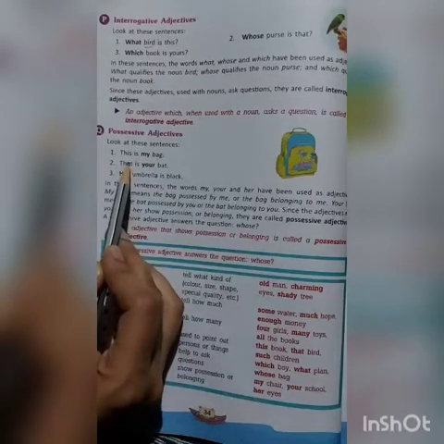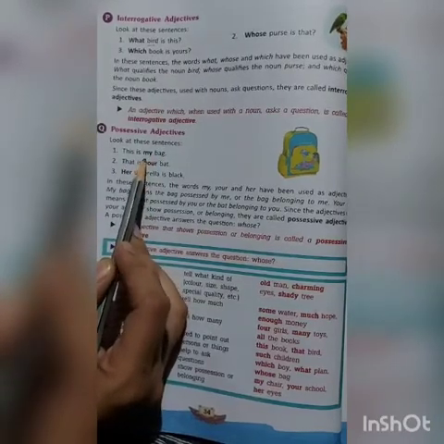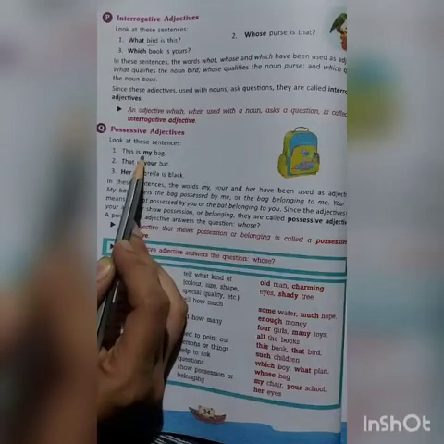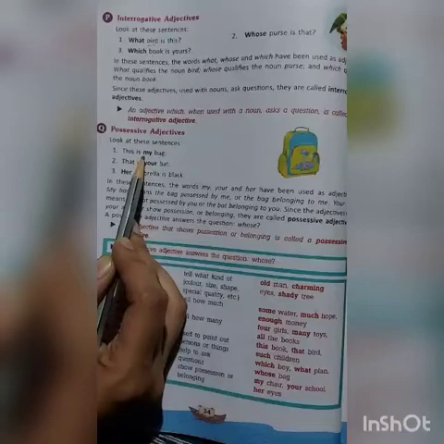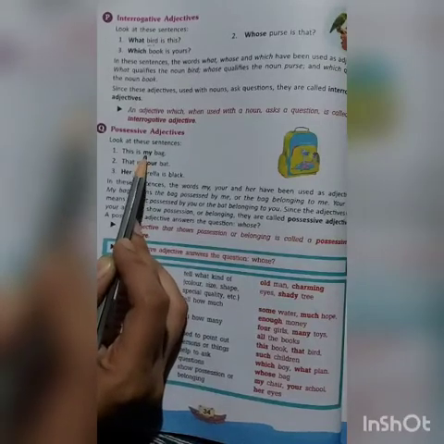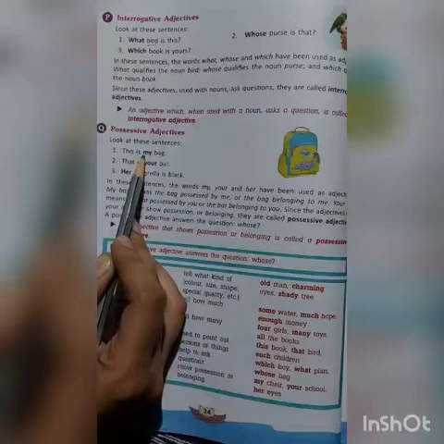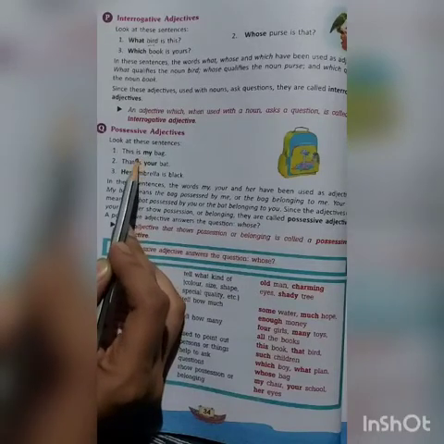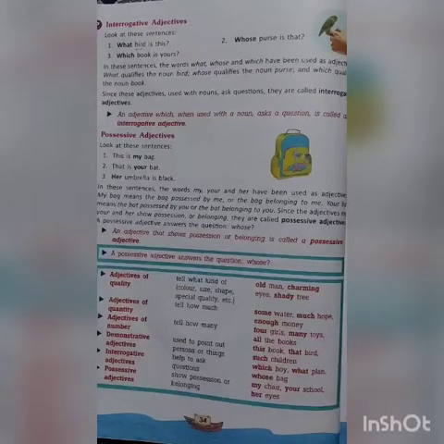So if I ask whose bag, then the answer will be my, right? So describing the word bag is the word my. So my is what? My is an adjective, and it is also answering the question whose bag. So we will call it what? We will call it possessive adjective, right? My bag means the bag possessed by me.